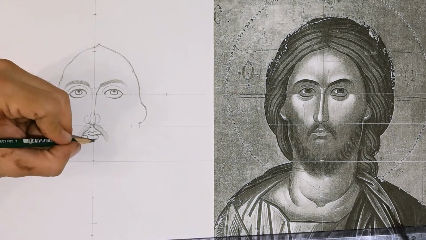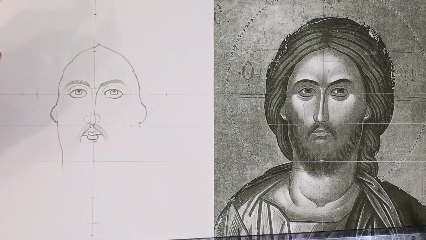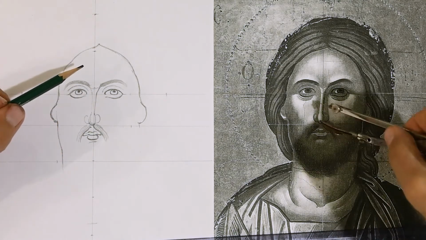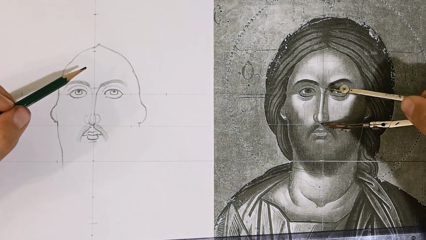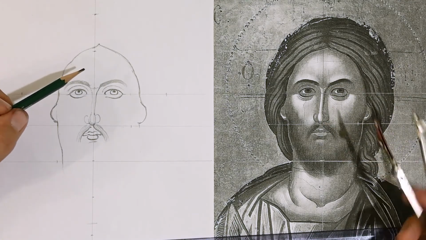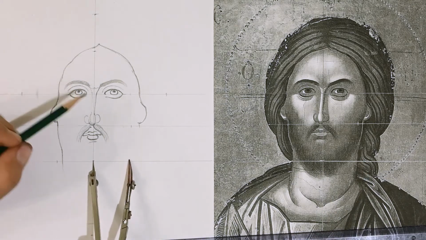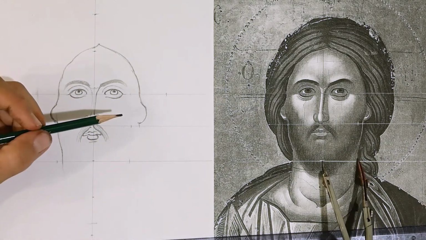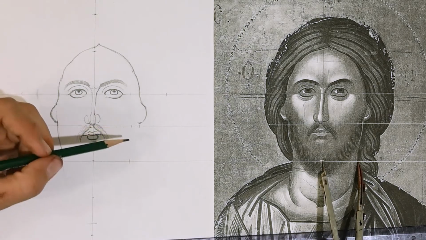This is an easy process, I would say. It's almost like a Sudoku game, a puzzle where you have to compare, do your measures and see if what you see corresponds to your drawing. Here I see, for example, that one length of the nose gives me the edge of the neck here.